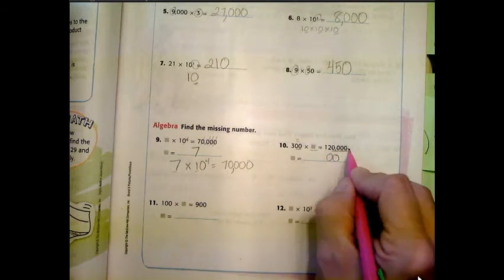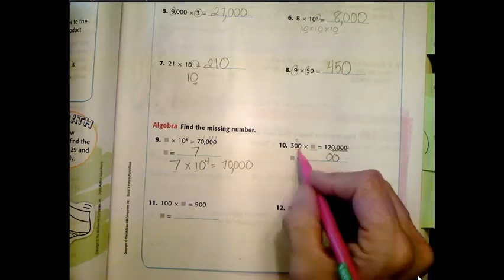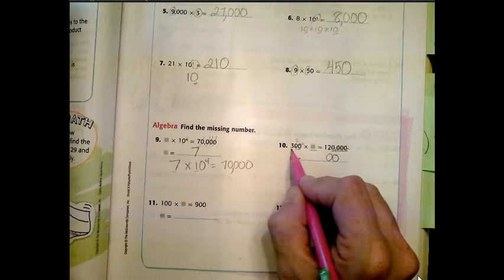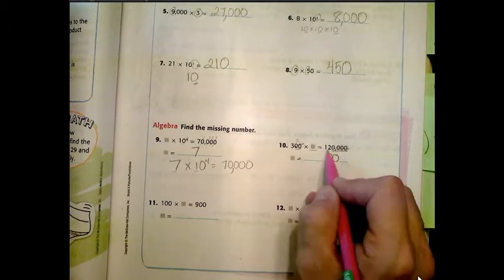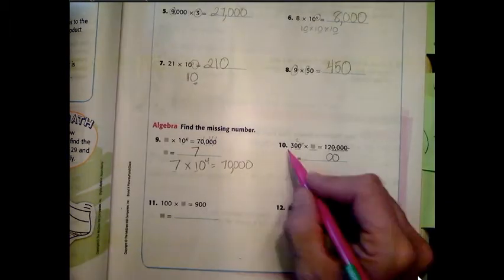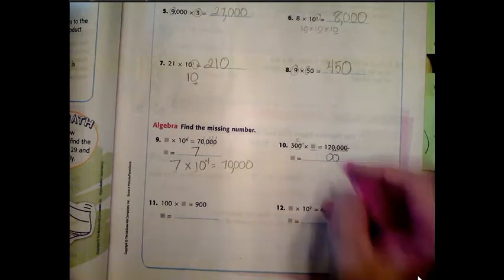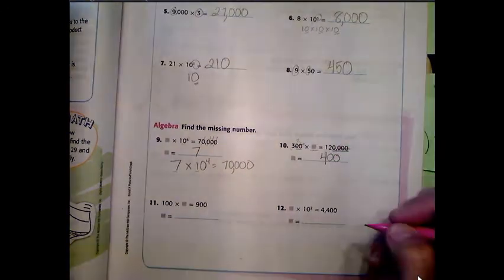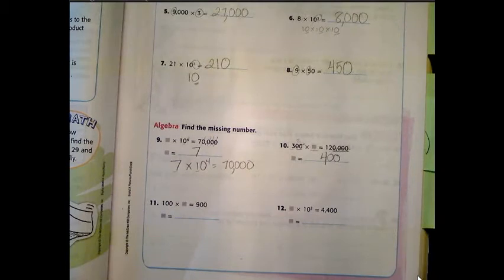Okay, we got rid of that. Now we got rid of our zeros. 3 times what gives you 12? You guys know that. It's 4. So the answer that's missing in 300 times something equals 120,000 is 400.